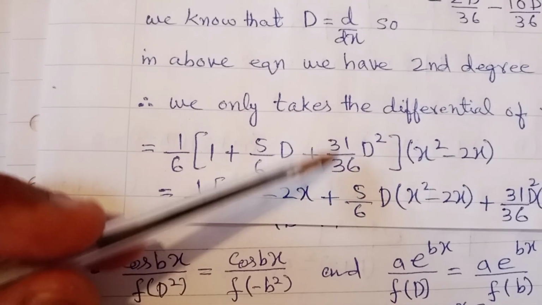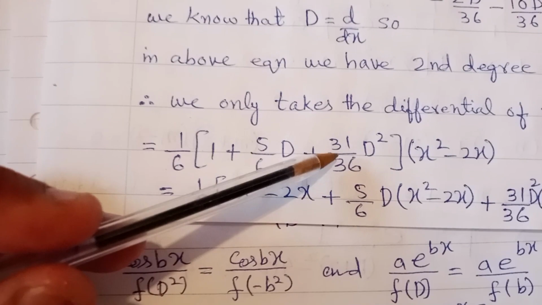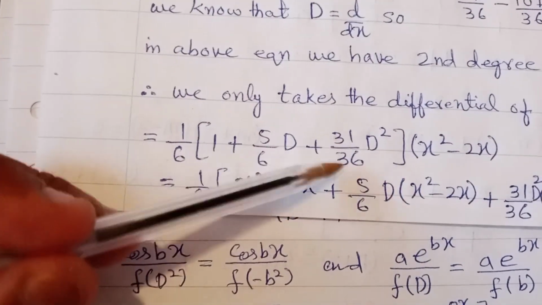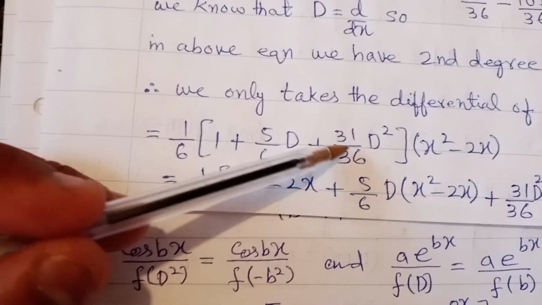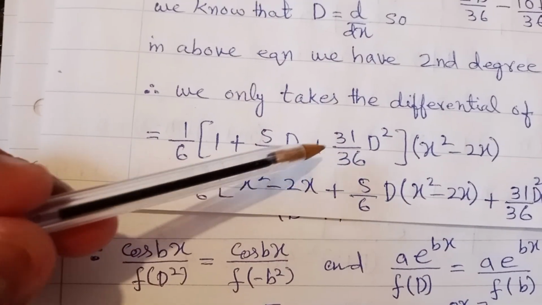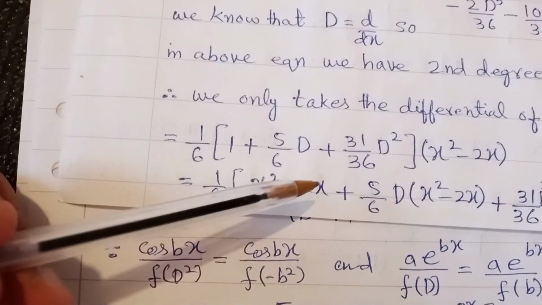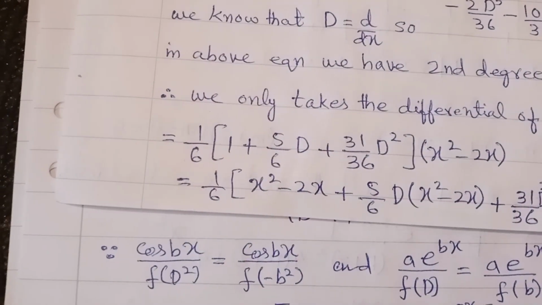There is a little bit of mistake in the coefficient, so do calculate again what the value of this coefficient would be. I don't know, might be because I have written a wrong value there, so do it yourself.